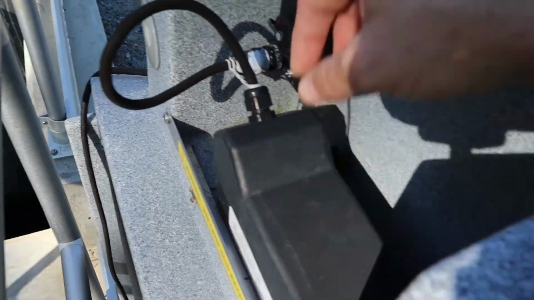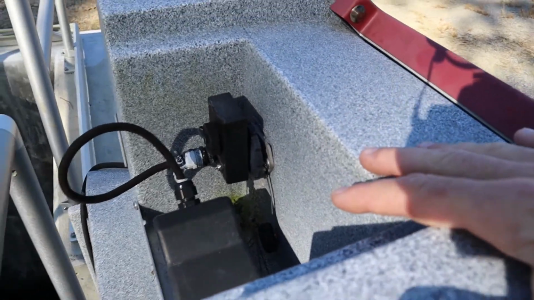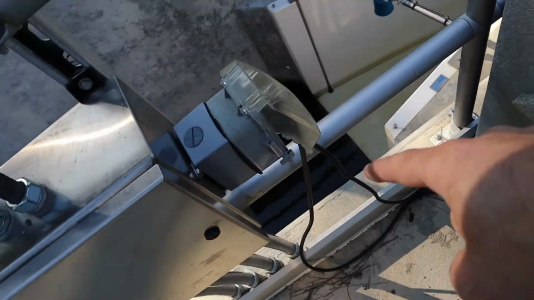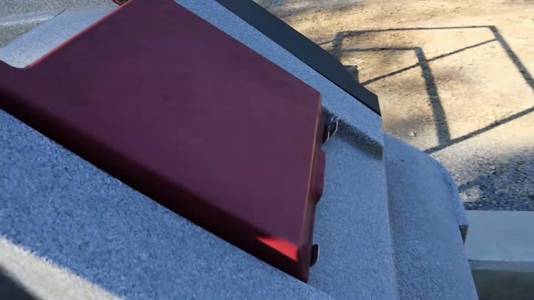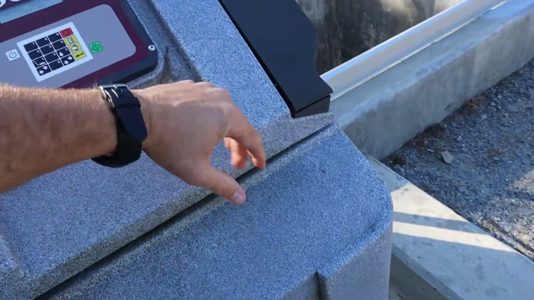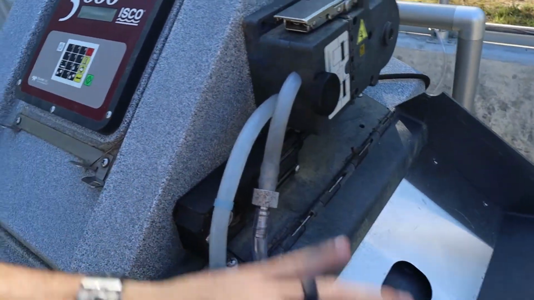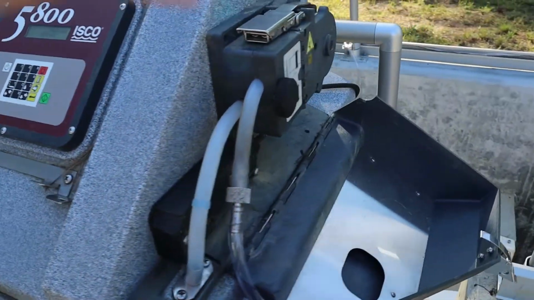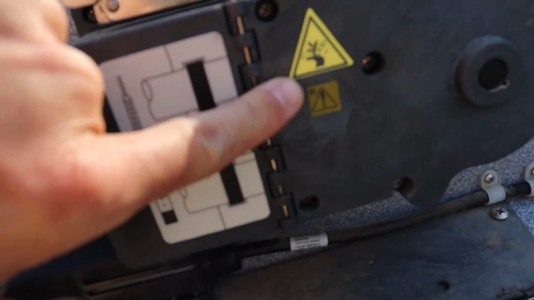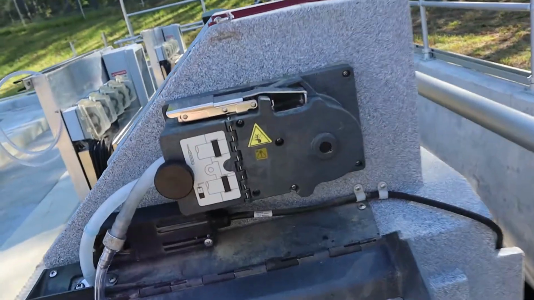This is a battery. So anytime you are going to be working on this sampler, very important safety feature, disconnect the battery and then unplug it. That way you kill the power entirely. If you don't, and you were over here working on this pump in any way, shape, or form, and a button got pressed, or the timer came on and it started sampling, it could mess you up. They have a little bitty sticker right there that says pinch point, so it will crush a finger.